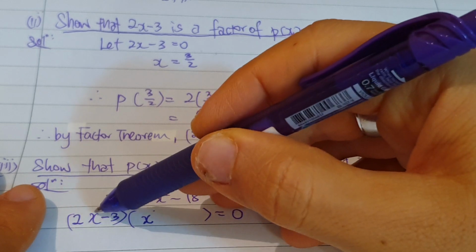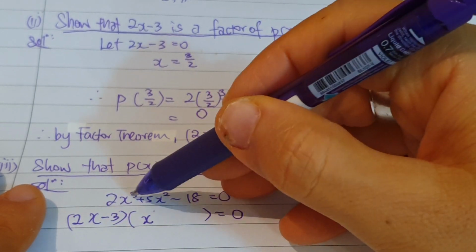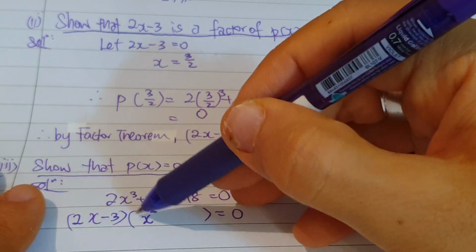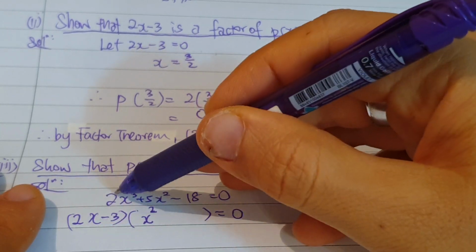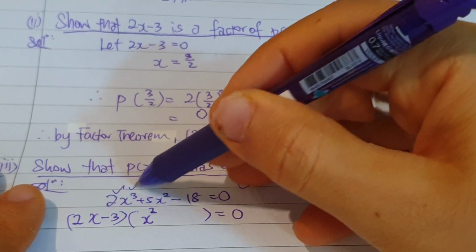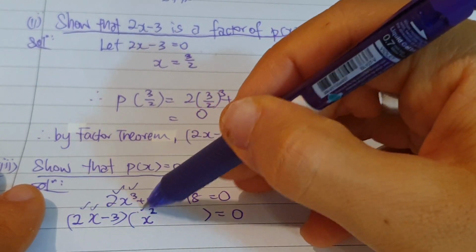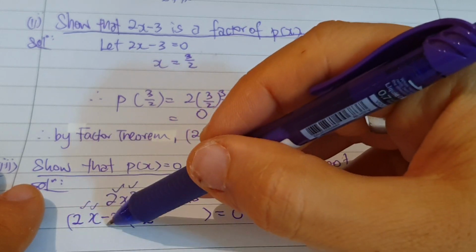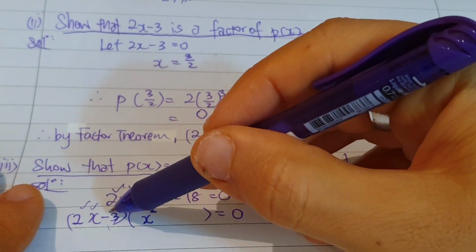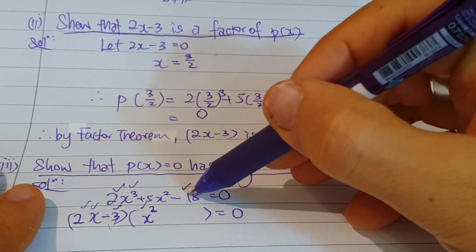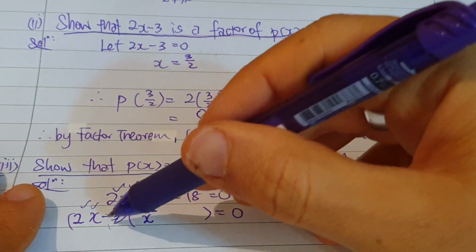So I already have 2x here. 2x times what will give me 2x cubed? Must be x squared. This must be 1. 2 times 1 is 2. x times x squared, x cubed. So you have this, all settled. Now, we always settle this and the number. So let's handle the number. Minus 3 times what will give you minus 18? You can actually just take minus 18 divided by this.